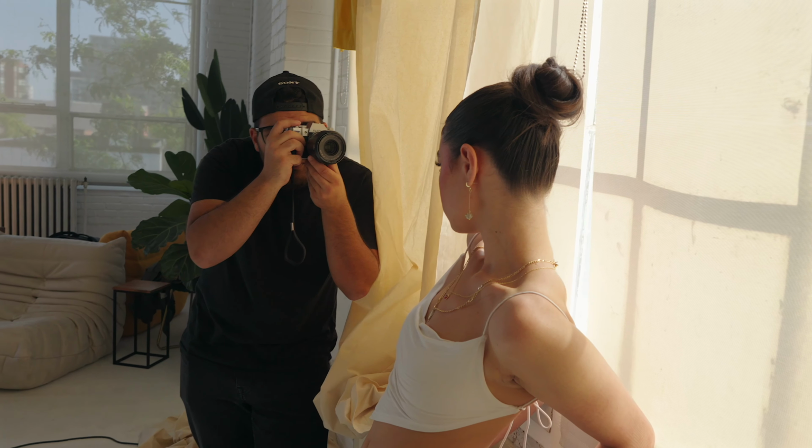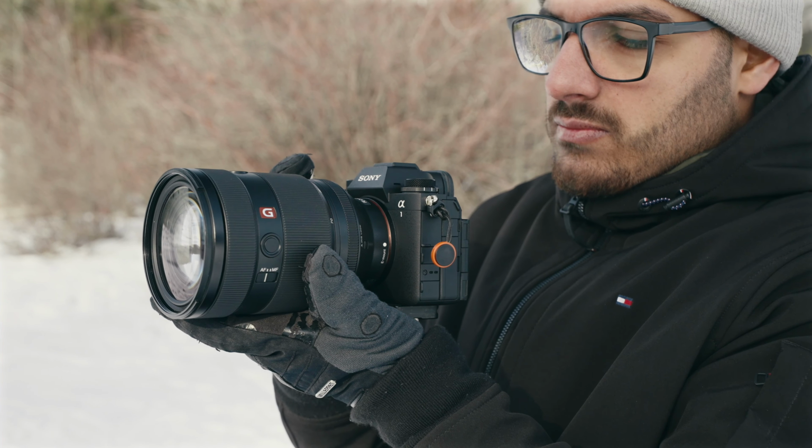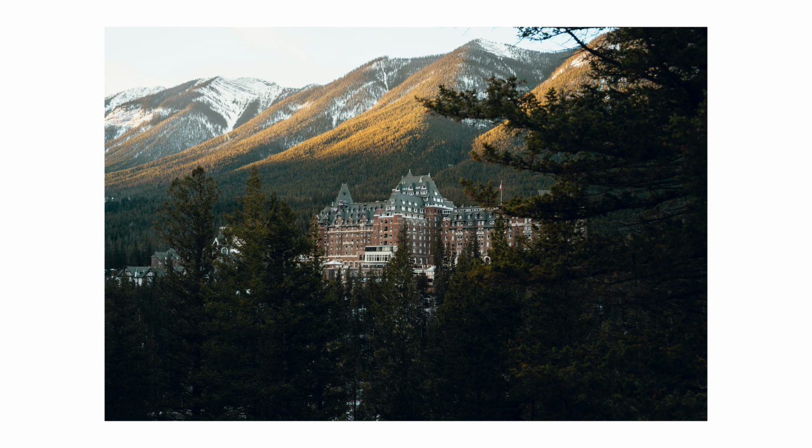There's a feature almost every camera has, a built-in cheat code that I can guarantee you're not using. This feature has transformed the way I shoot photos, and I can guarantee you once you start using it, your photos will instantly improve.